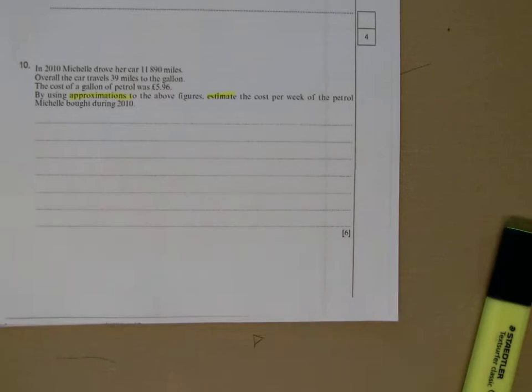Okay, so in 2010, Michelle drove her car 11,890 miles. Overall, the car travels 39 miles to the gallon. And then it says the cost of a gallon of petrol is £5.96.